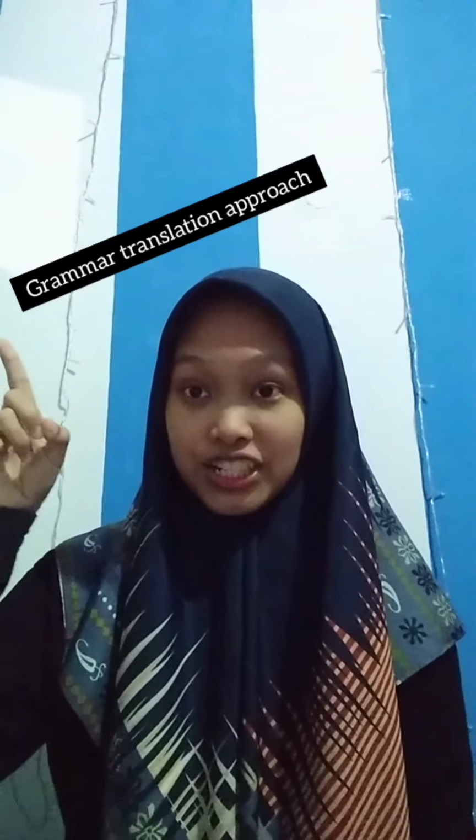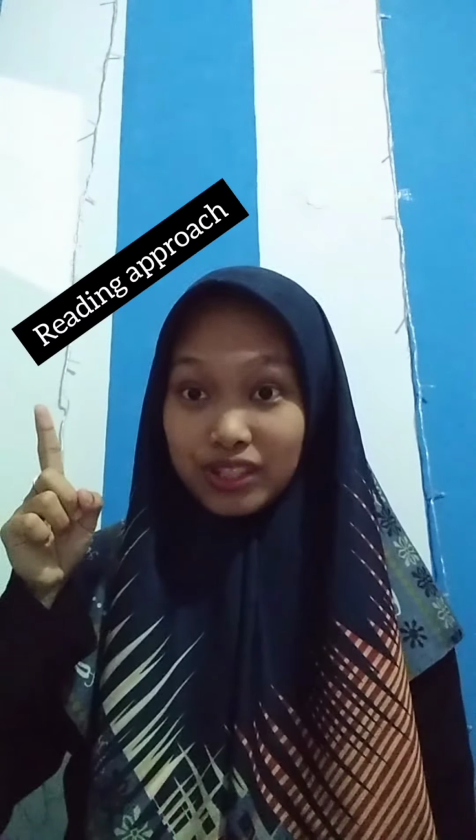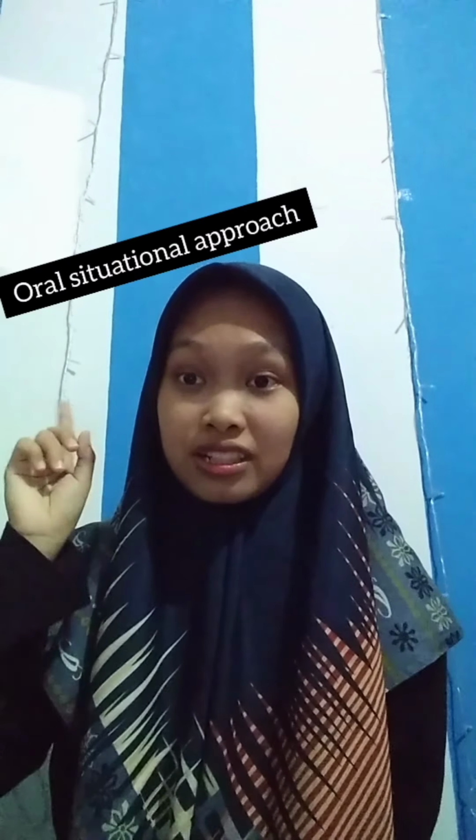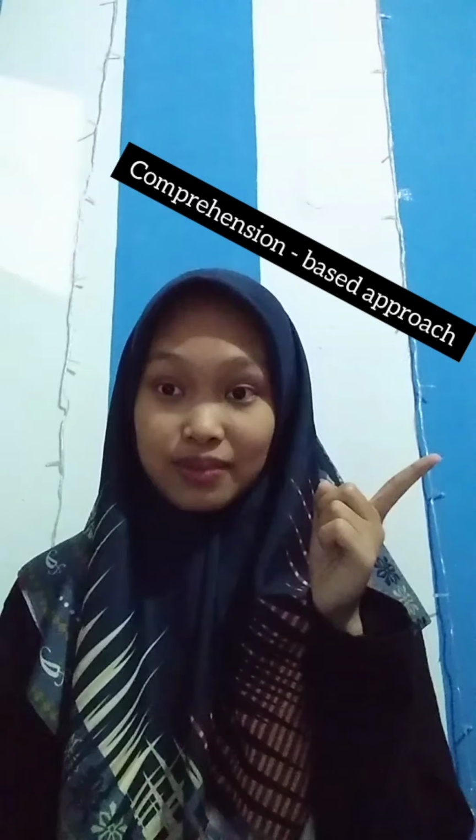Therefore, there are 9 20th century approaches to language teaching that I shall be referring to. First, grammar translation approach, direct approach, reading approach, audiolingualism approach, oral situational approach, cognitive approach, affective humanistic approach, comprehension-based approach, and the last, communicative approach.